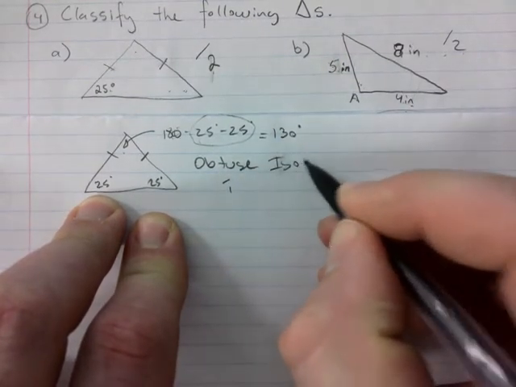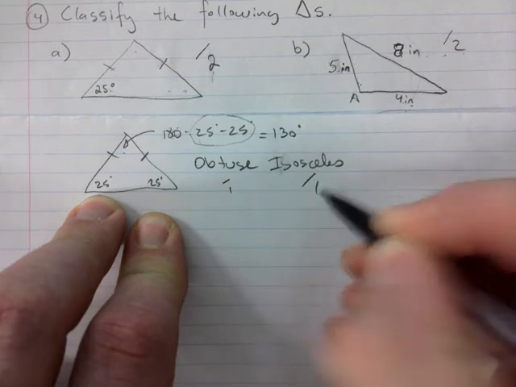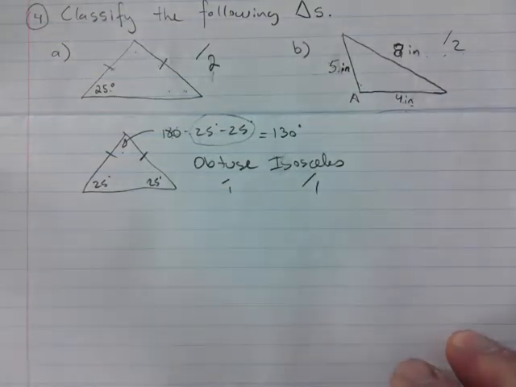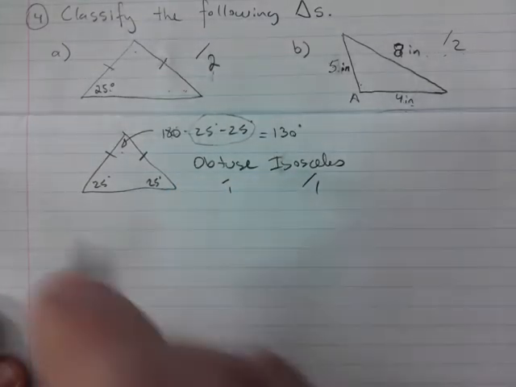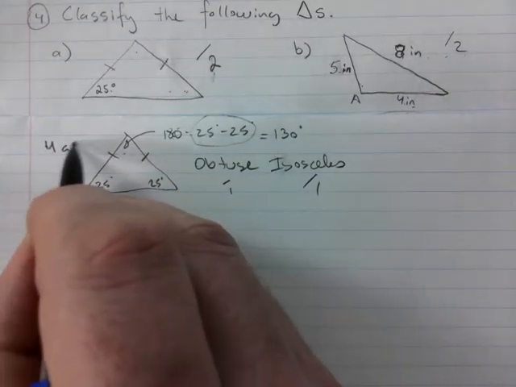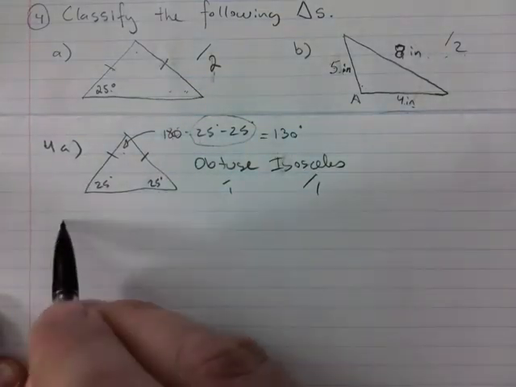It's isosceles. So you get a mark for that word. Doesn't matter which order. If you have isosceles, obtuse, it doesn't matter. But you've classified it effectively. So that's 4A. You get 2 marks.